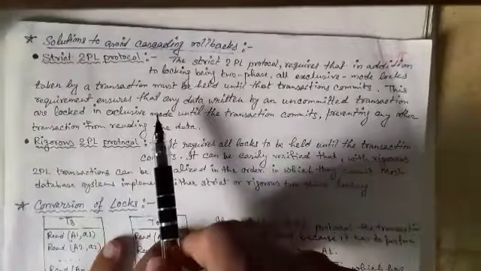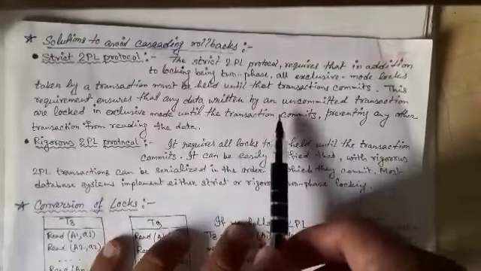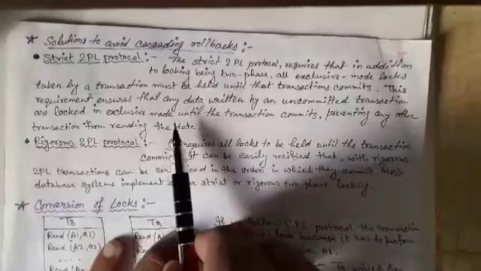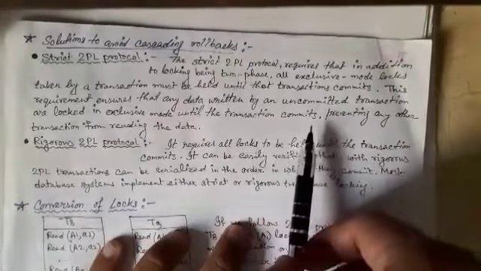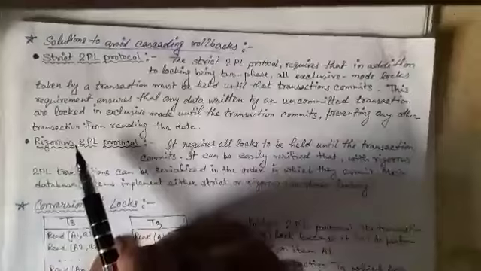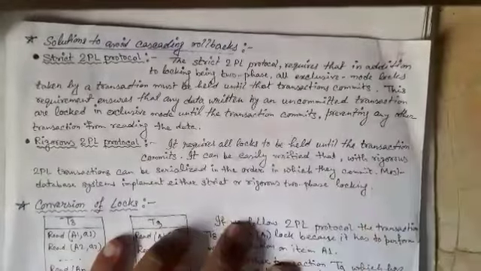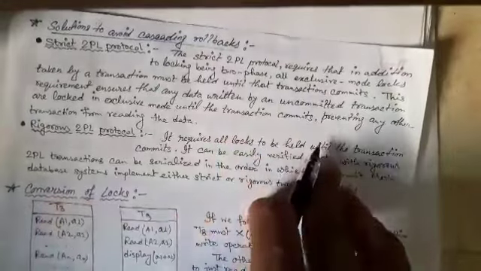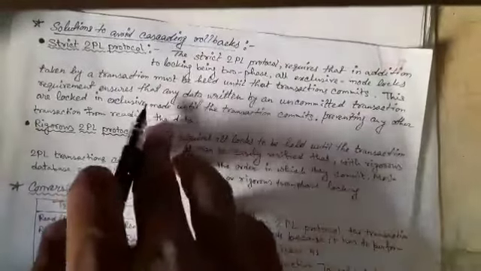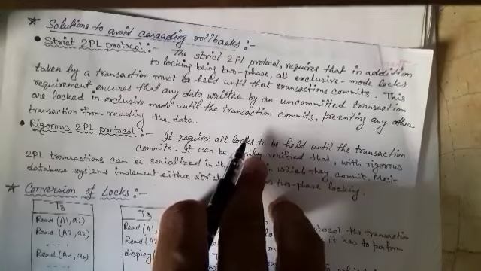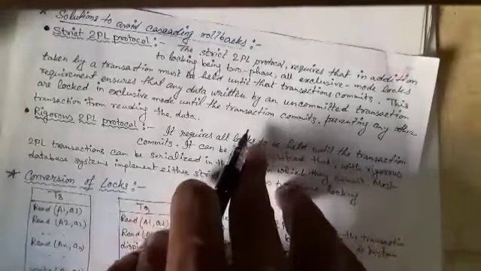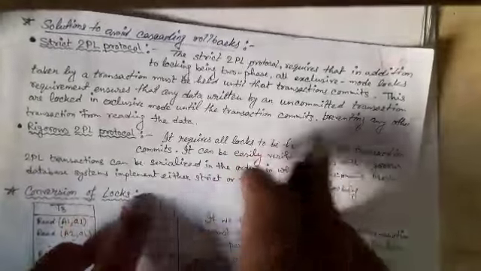This requirement ensures that any data written by an uncommitted transaction are locked in exclusive mode until the transaction commits, preventing any other transaction from reading the data. That means in the strict two-phase locking protocol, if an exclusive mode lock is issued by a transaction for a specific item, then until it is committed, it holds that lock.